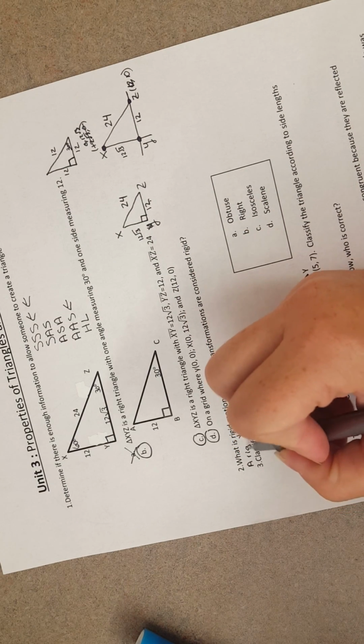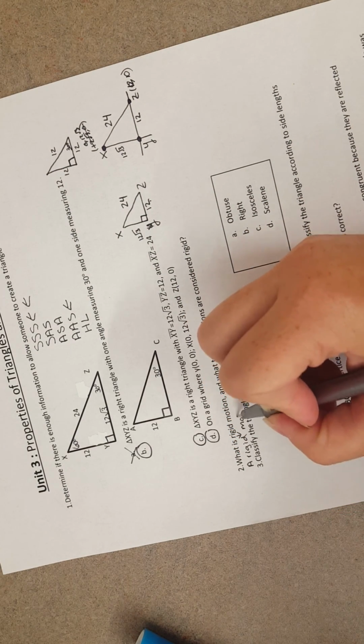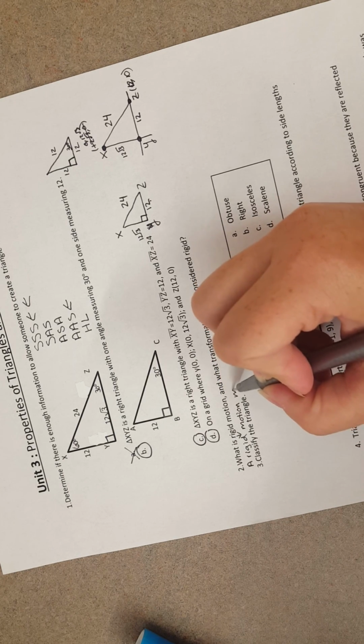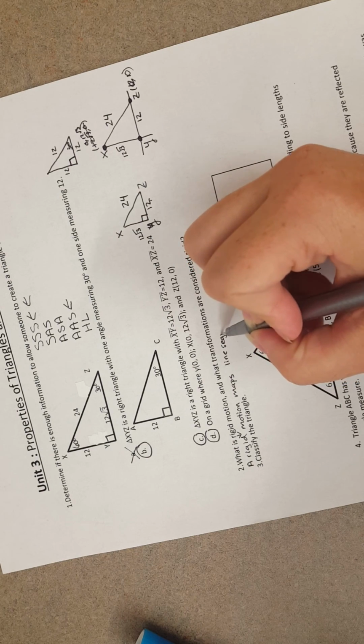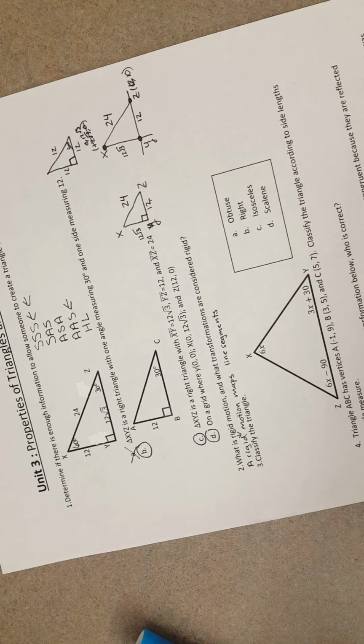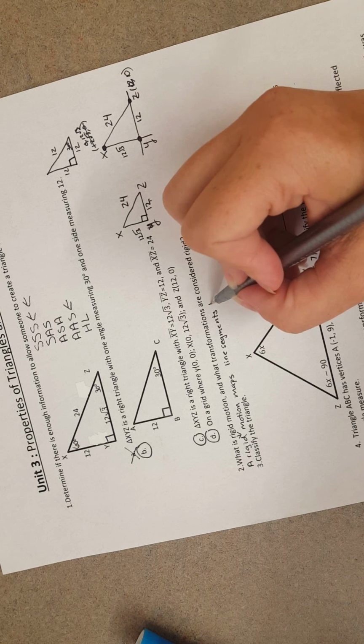A rigid motion maps line segments to congruent line segments.